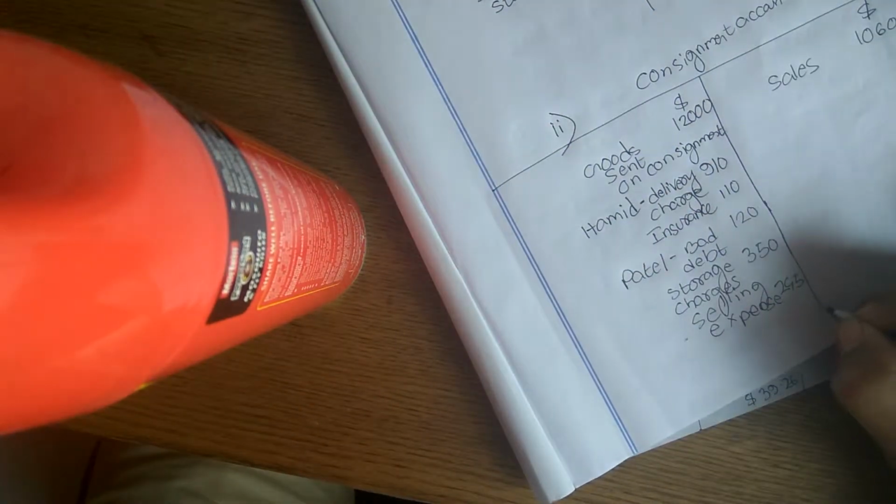Now, as I said, we need to calculate the closing inventory and the commission of Patel.